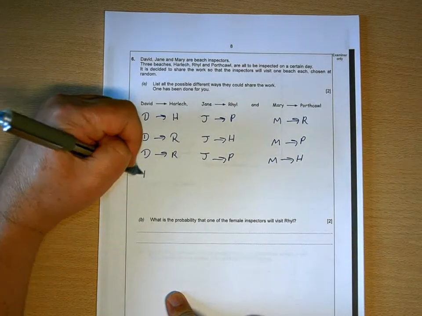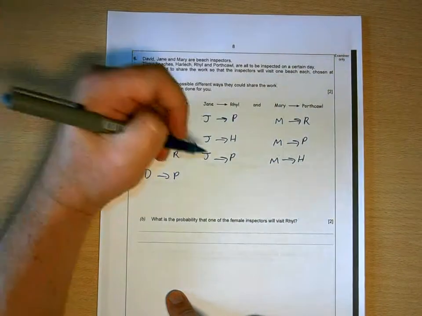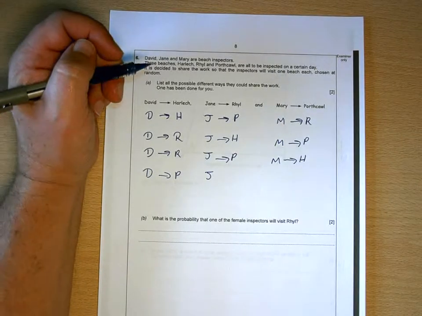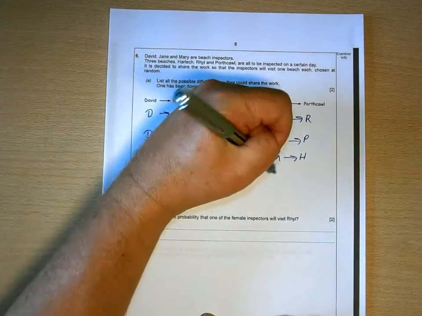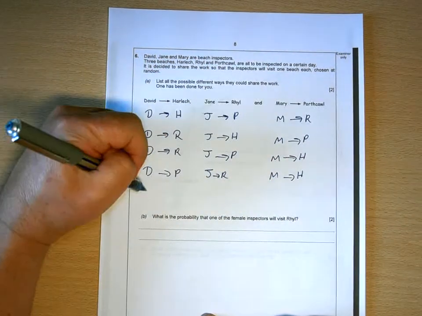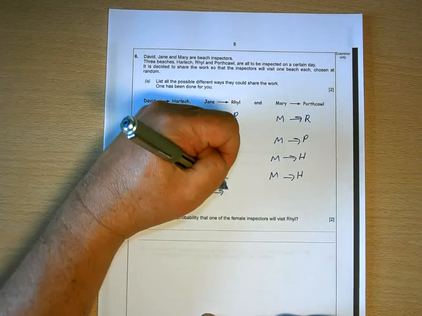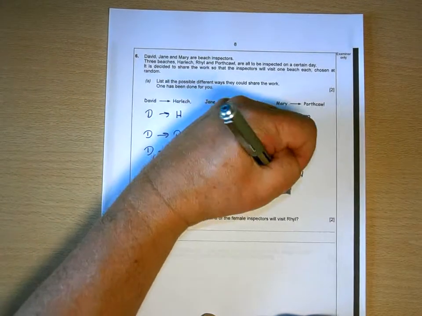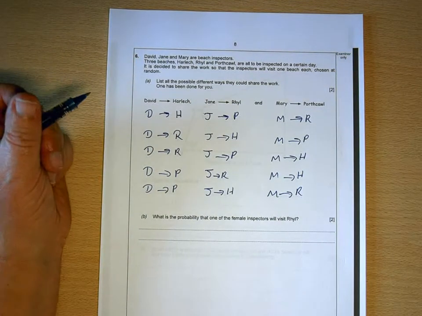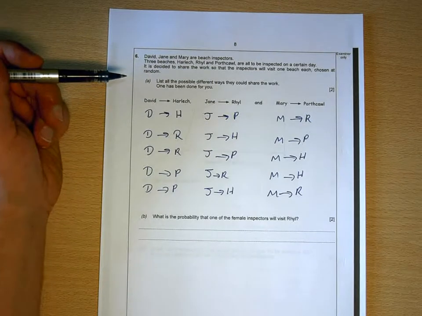So finally, let's put David in Porthcawl. If David is in Porthcawl, Jane could be in Rhyl, and Mary could be in Harlech. Or David could be in Porthcawl, Jane could be at Harlech, and Mary could be at Rhyl. And that's it. Those are the only possible outcomes.